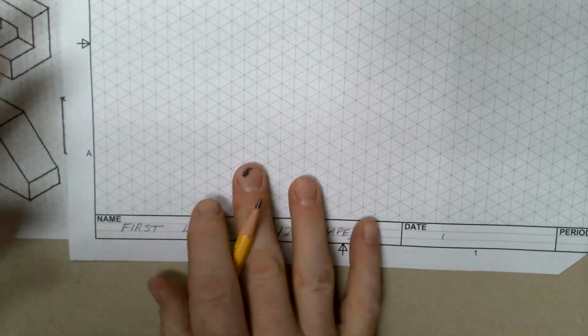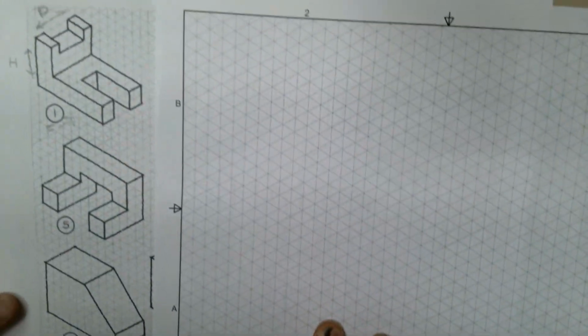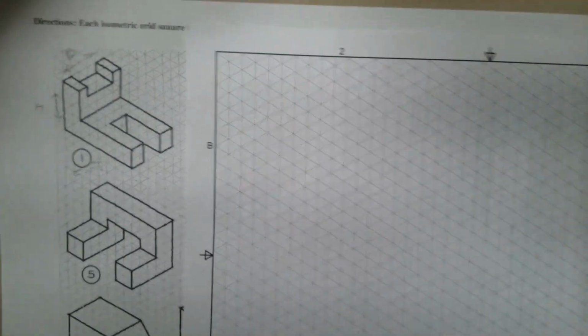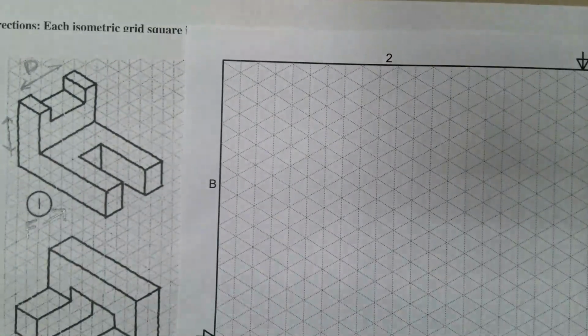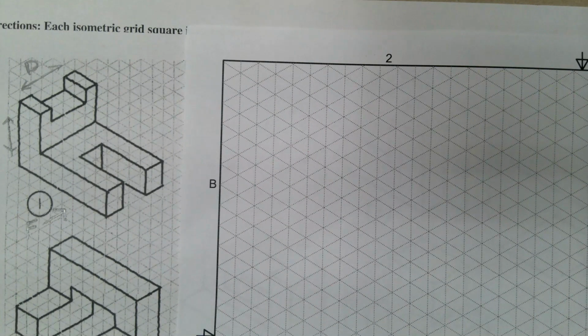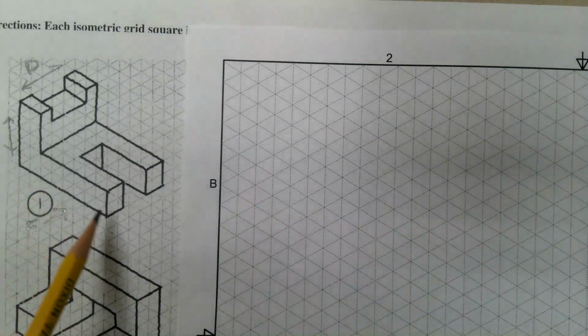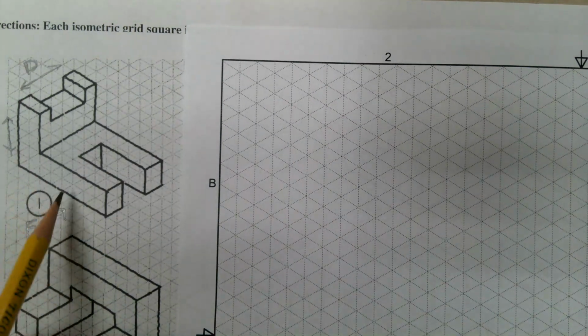All right, so the first bullet item, I'm going to zoom in on this a little bit. The first bullet point says, what is the width, right to left? The overall width. How wide does it get?